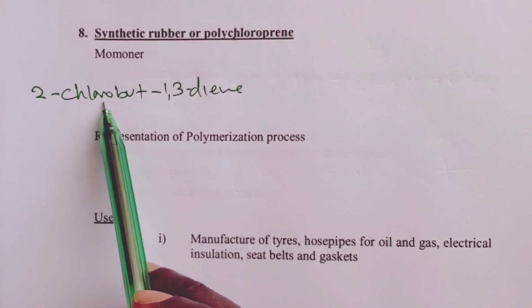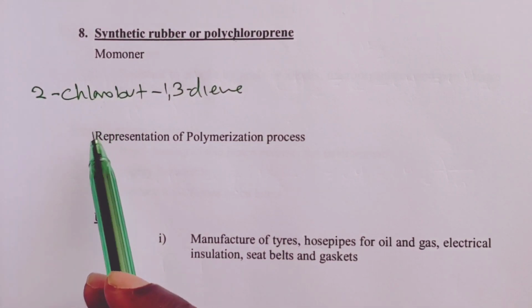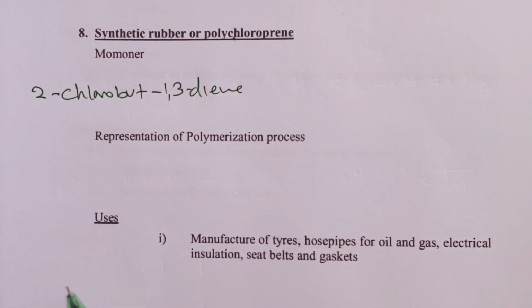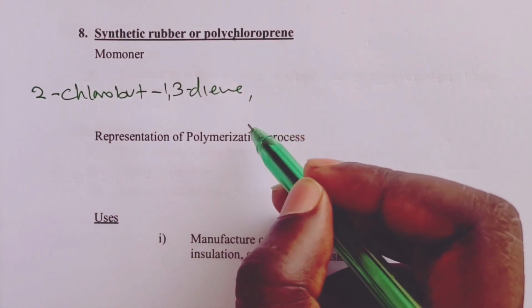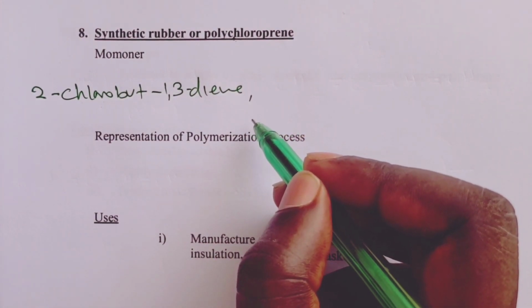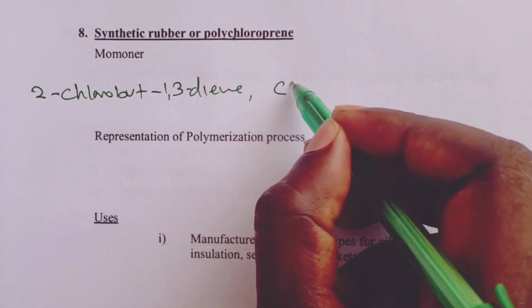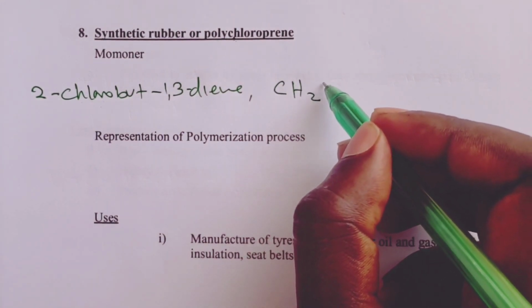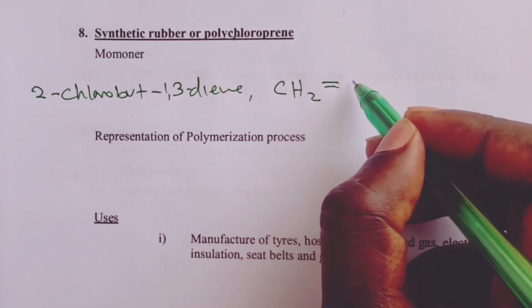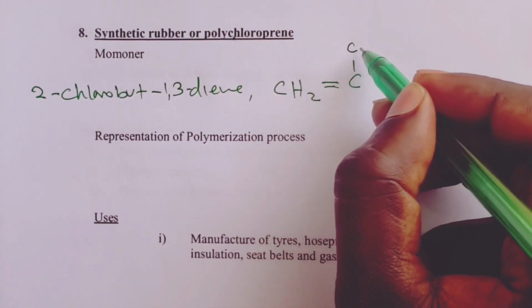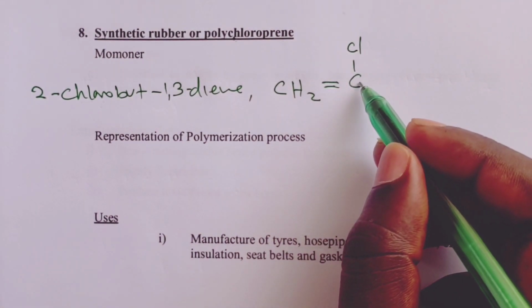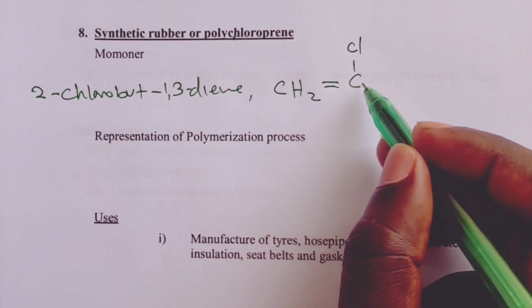So instead of the methyl group, we replace it with a chloro group. And then now we are able to obtain now our synthetic rubber. The monomer would have now this structure, CH2 double bond C, but this time round, instead of CH3 on carbon number 2, we'll have chlorine.